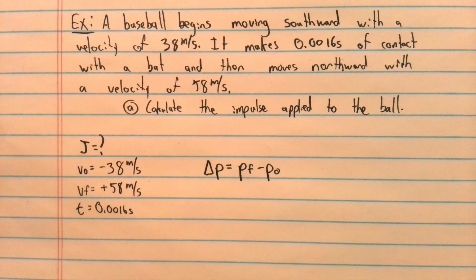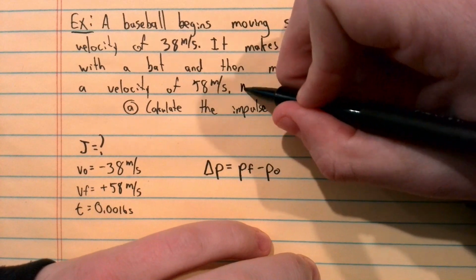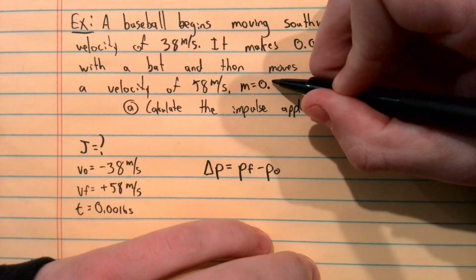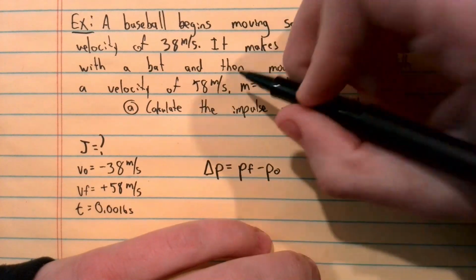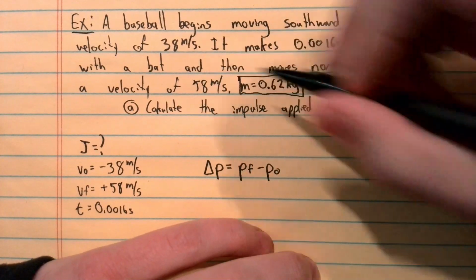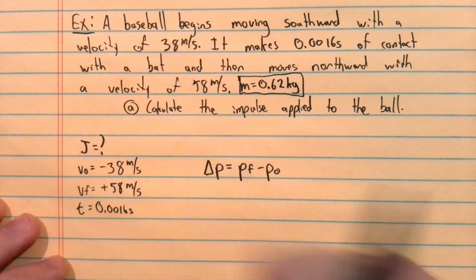We're going to need a mass for this object. Hold up. We're going to need a mass for this baseball. So I forgot to write a mass in this problem. We'll go ahead and do that now. m is 0.62 kilograms. My apologies there. I should have that included in the beginning. It's supposed to be a 0.62 kilogram baseball.